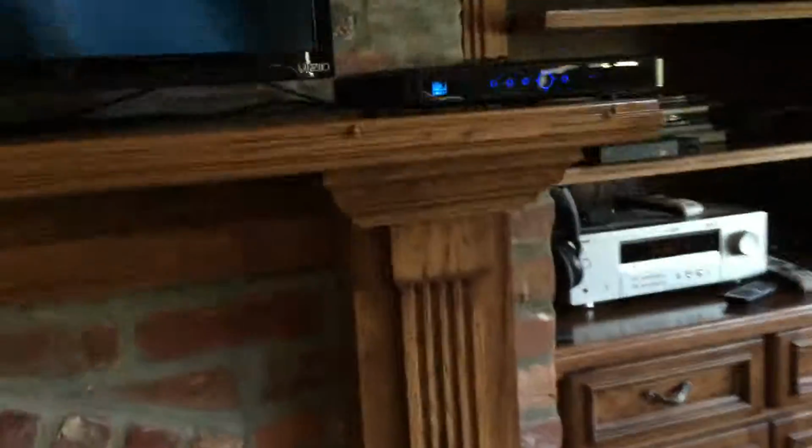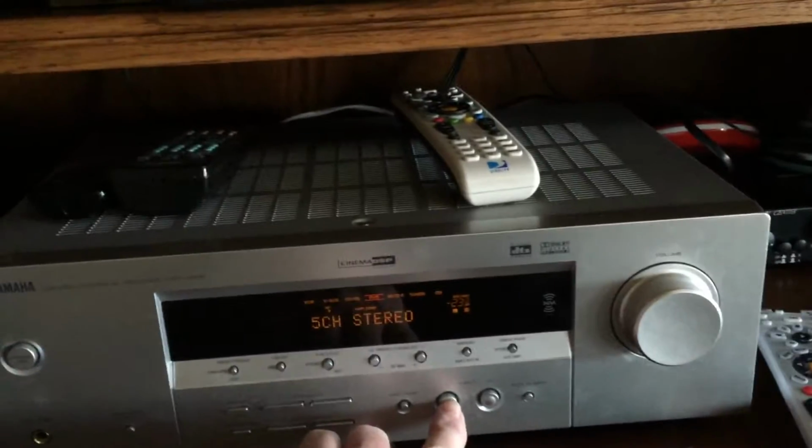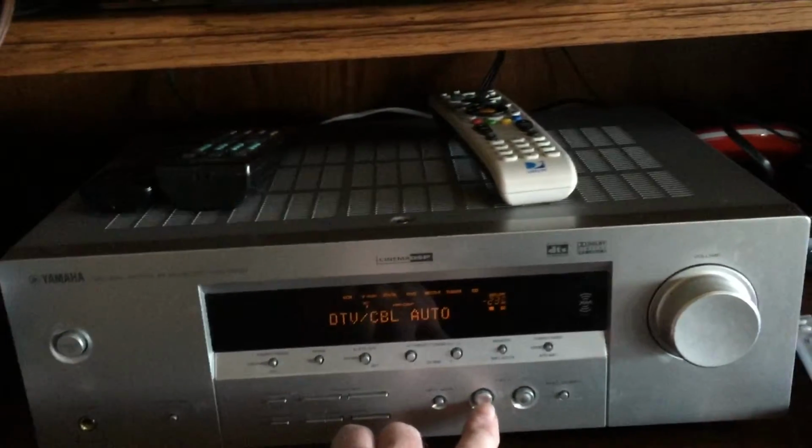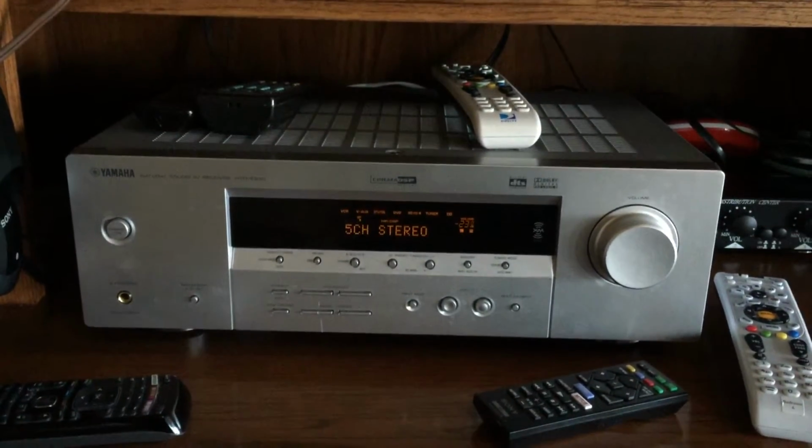Now, the sound is not playing because we have to go over here and select the right sound. So we just push it until you hear the, there you go. We're going to have to push it one time to get to the cable TV. And so that's the end of the tutorial.